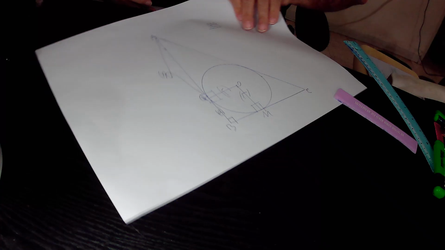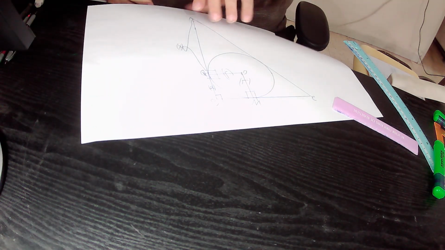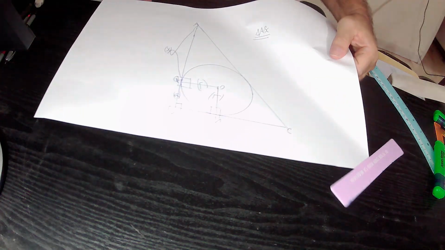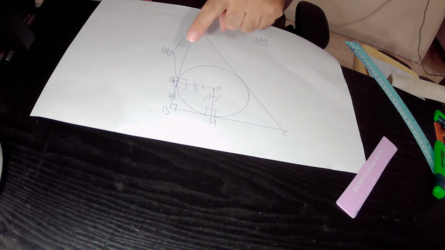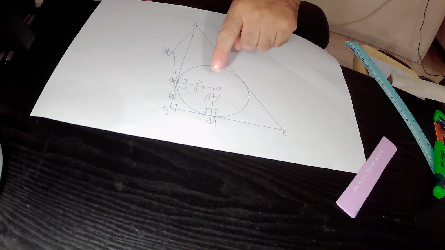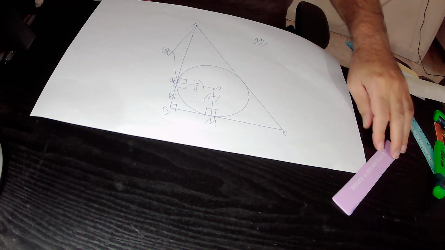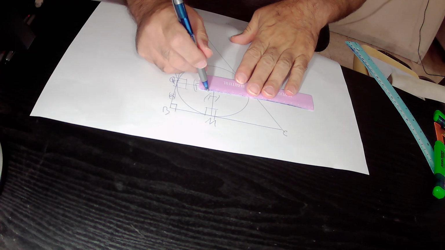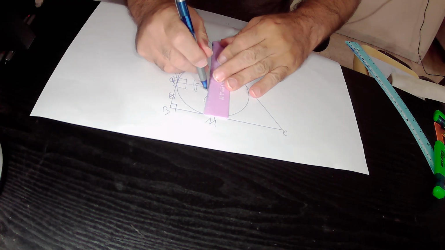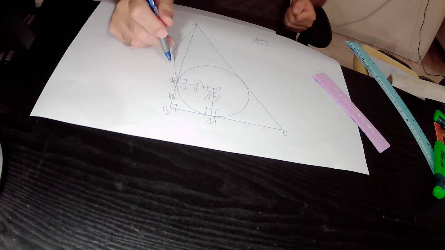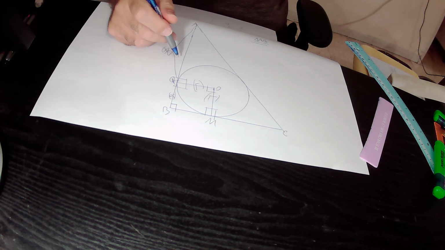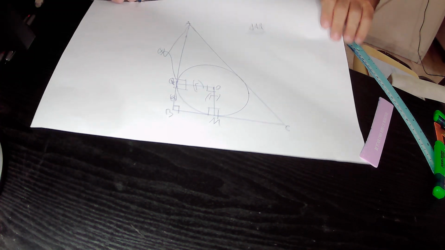So in this quadrilateral QOMB, we have two right angles, and therefore this fourth missing angle must also be equal to 90 degrees, according to the rule that the sum of the angles in any quadrilateral is equal to 360 degrees. So quadrilateral QOMB has all angles equal to 90 degrees, and therefore we can write that quadrilateral QOMB is a square.